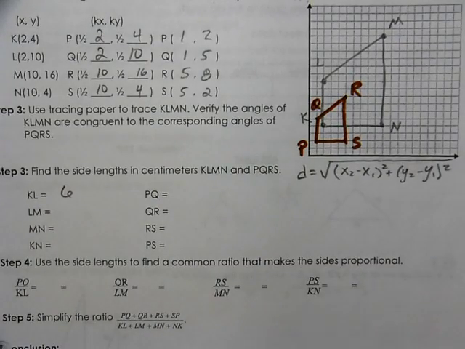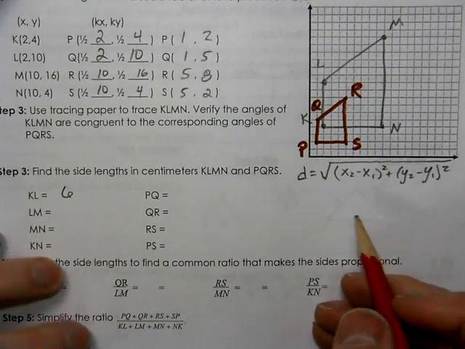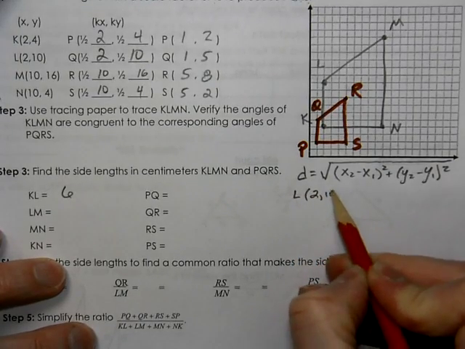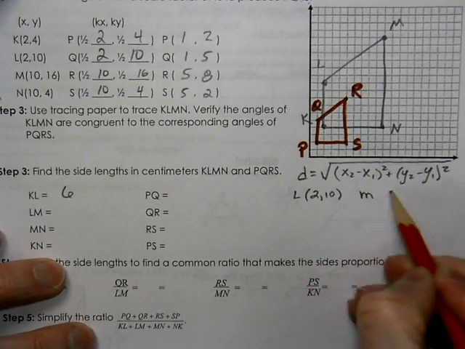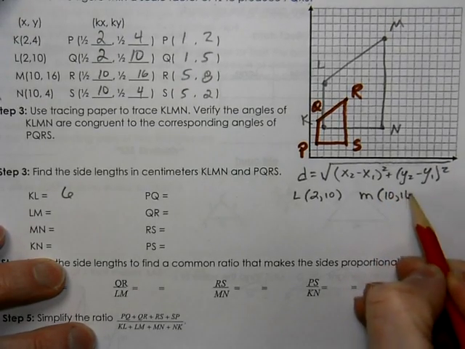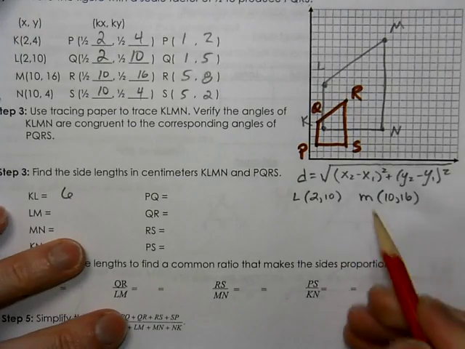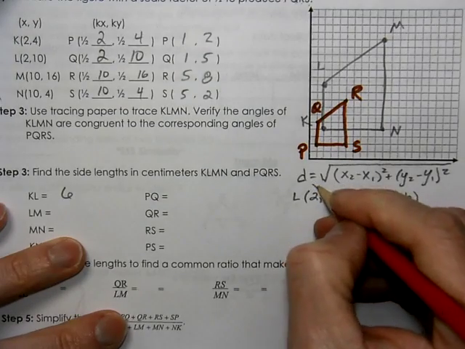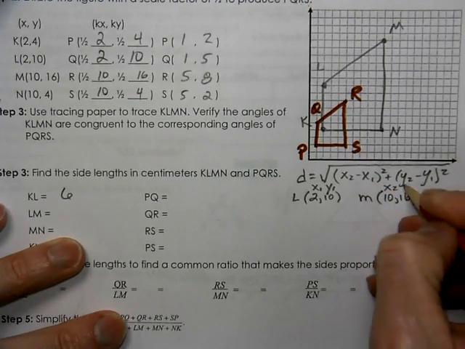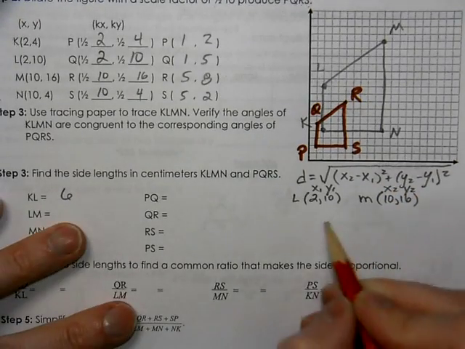Well, the points that we're using for L is 2, 10, and M is 10, 16. So when we plug those in, this is going to be our x1 and our y1. This could be our x2 and our y2.